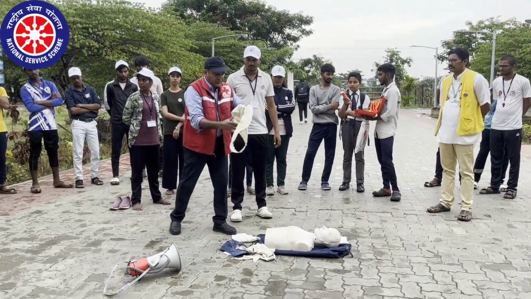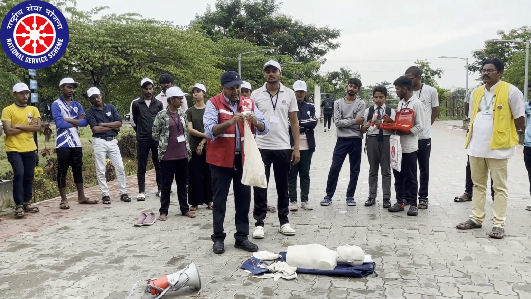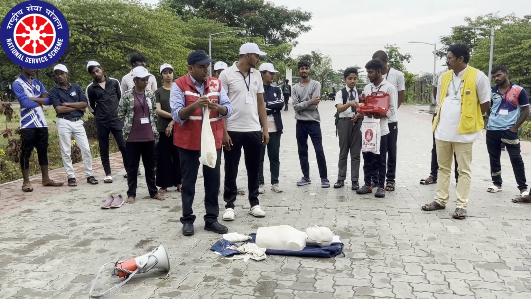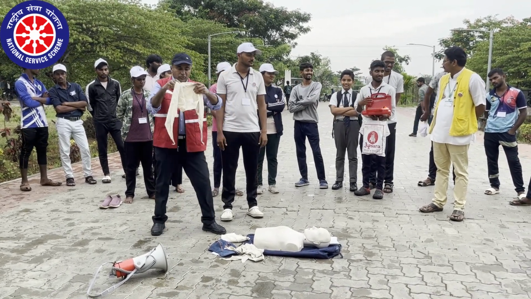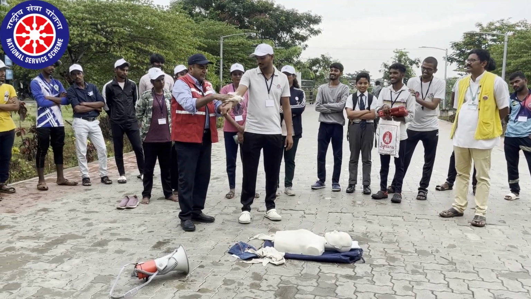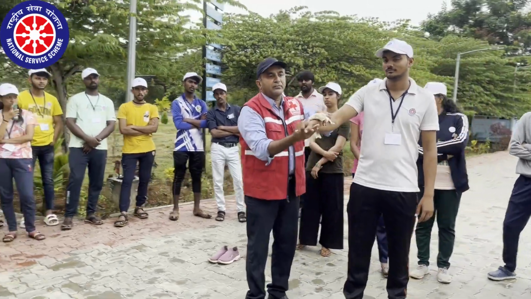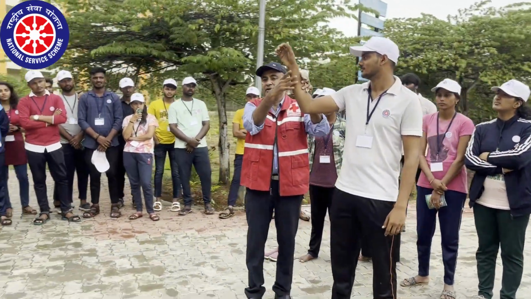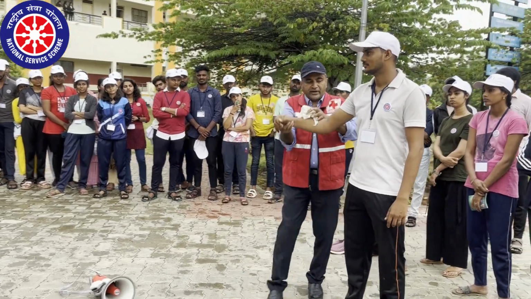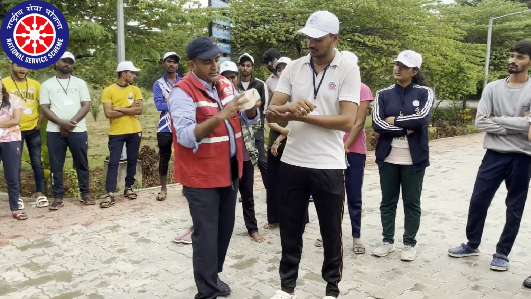So this will be used in case of any accident, injuries, bleeding. The first thing we do is control the bleeding. So when you are controlling bleeding, we apply direct pressure and elevate the hand. For how many minutes? 10 minutes.